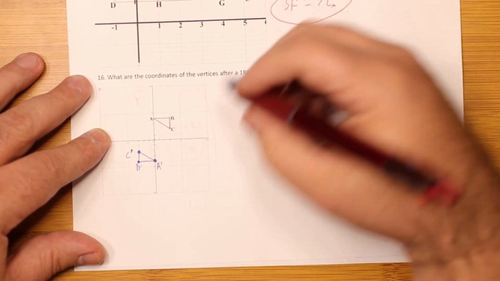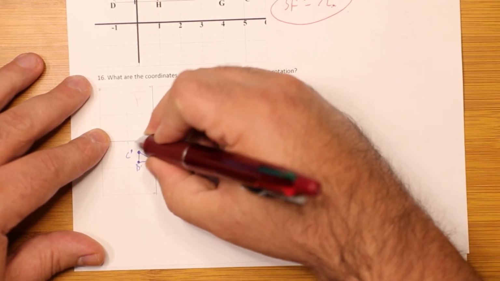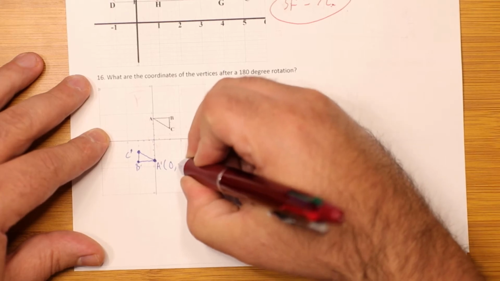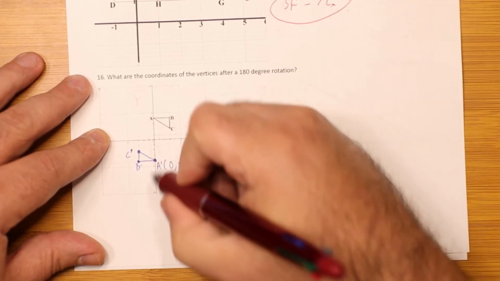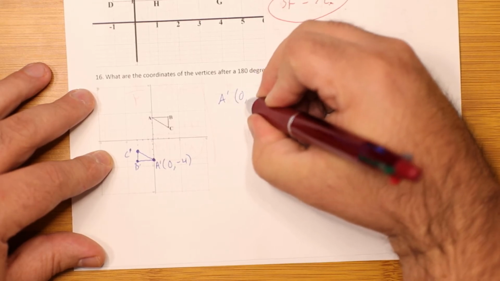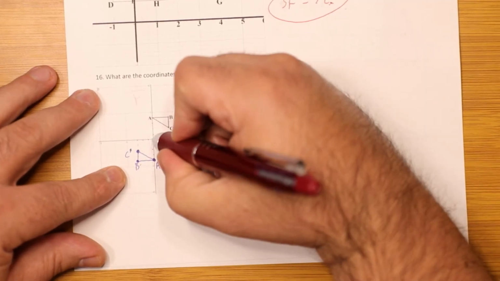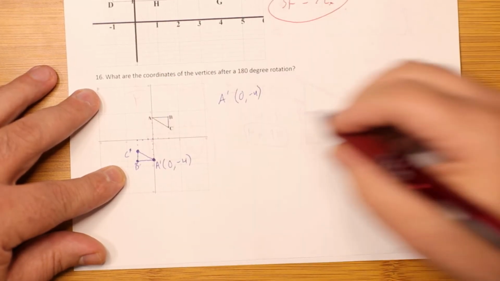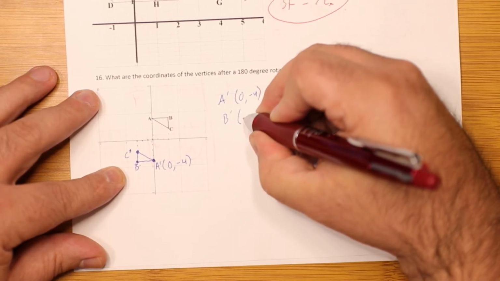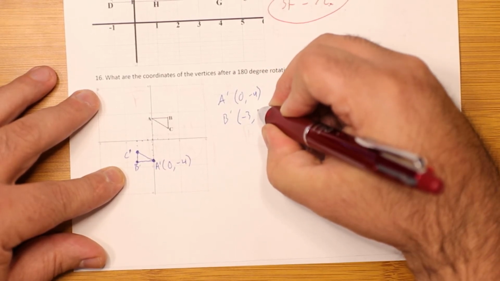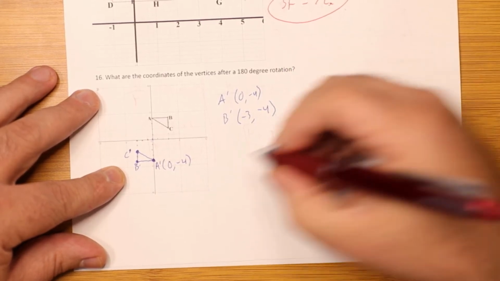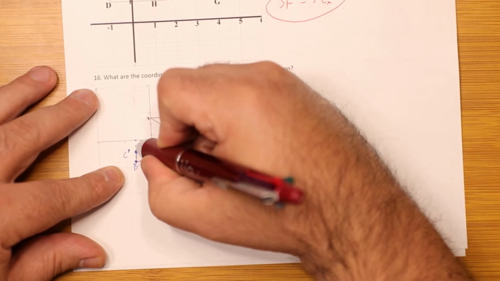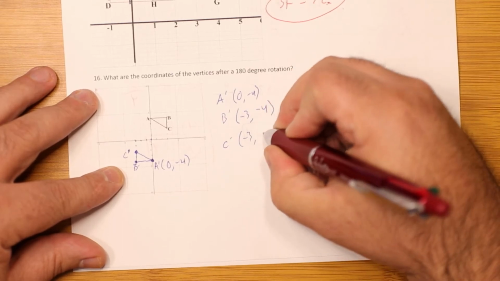That'd be upside down. So the coordinates on this thing, if it's 0 left and right and it goes down 1, 2, 3, 4 spaces, A is 0, -4. For B, we went 1, 2, 3 to the left, 1, 2, 3, 4 down, 3 to the left, and then 4 down. When it comes to C prime, we went 1, 2, 3 to the left and 2 down, 3 to the left and 2 down.